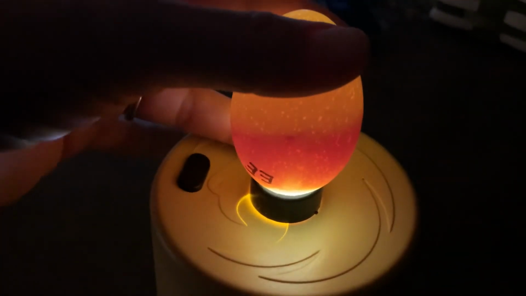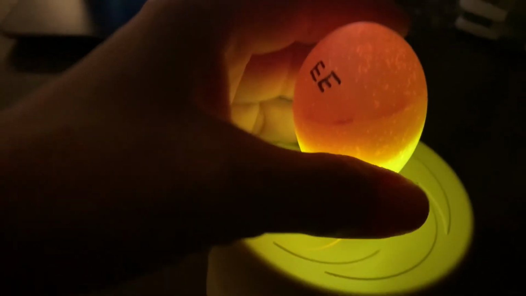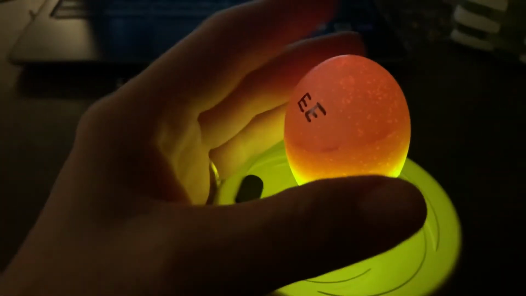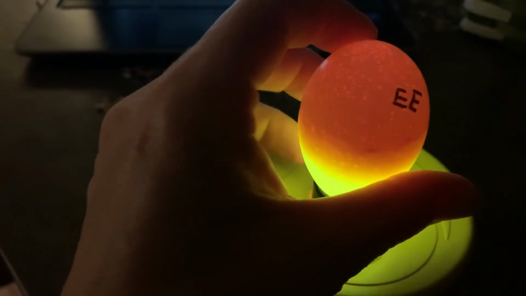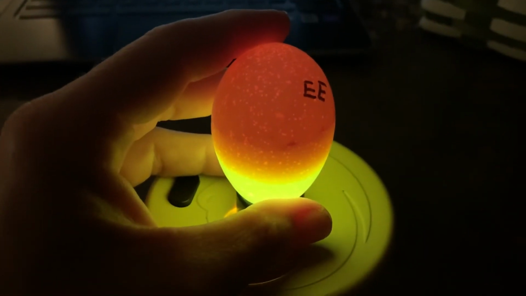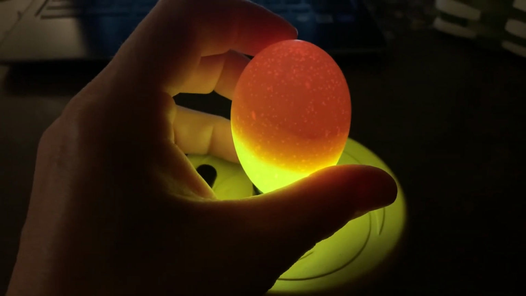Which means that the embryo, the little cells started to develop, but it looks like it quit on us. And it's not going to keep developing. But again, I'm going to give it a few more days. I'm not going to take it out of the incubator just yet. But unfortunately, I think this one will be a quitter.